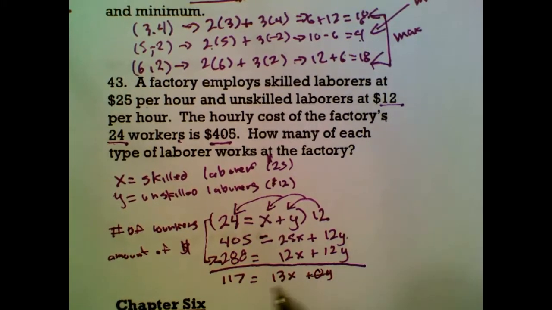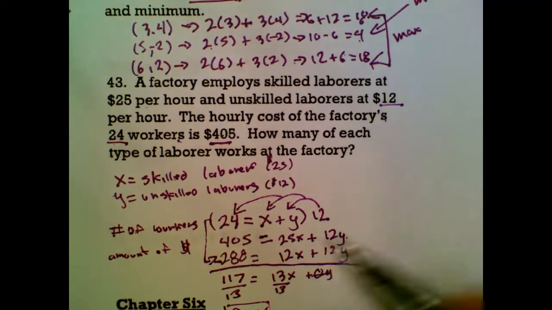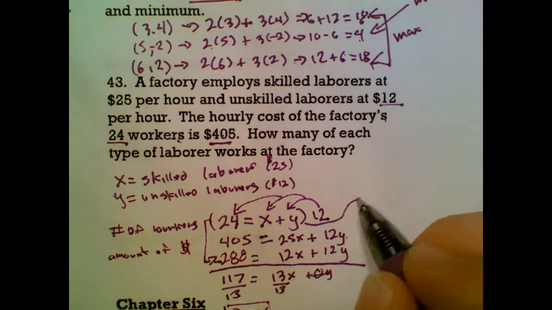So that's gone. Let's divide by this 13. Hopefully 117 is divisible by 13. And thankfully it is. So we get 9 is equal to x. So we know that there are 9 skilled laborers there. Well, now we got to figure out how many of the unskilled. So let's just take this equation. This is a nice easy one.